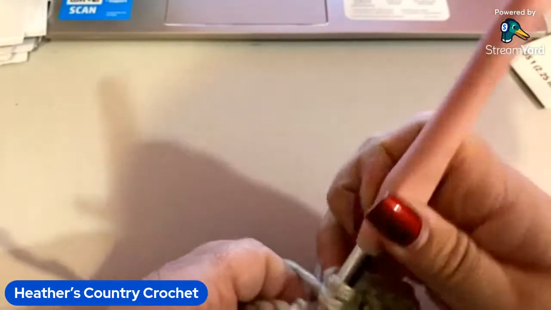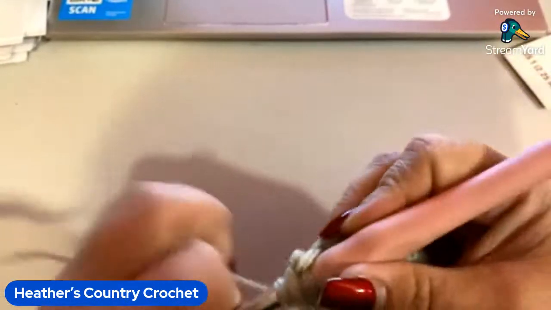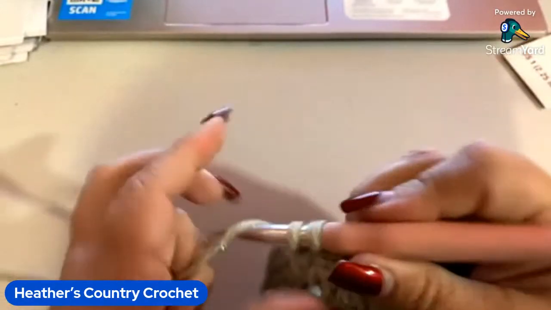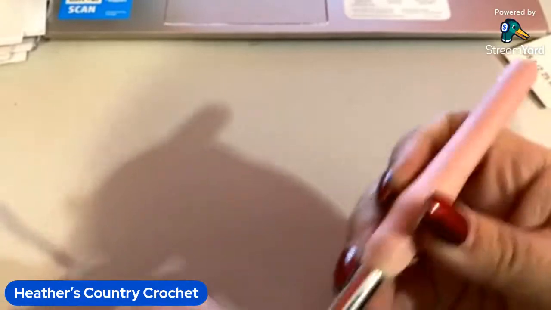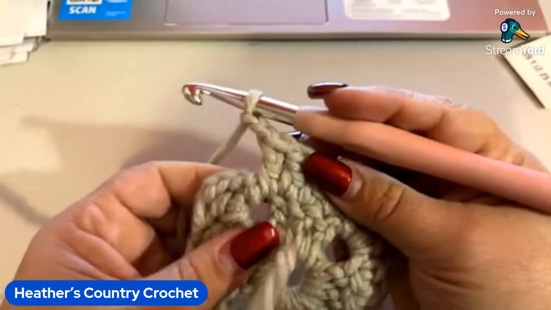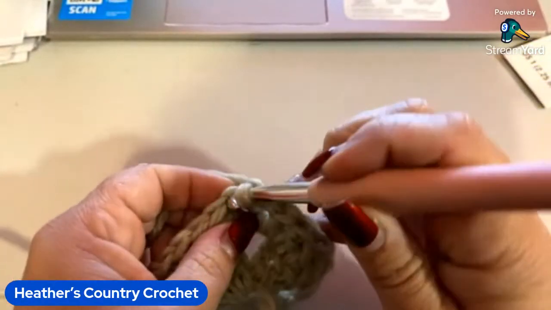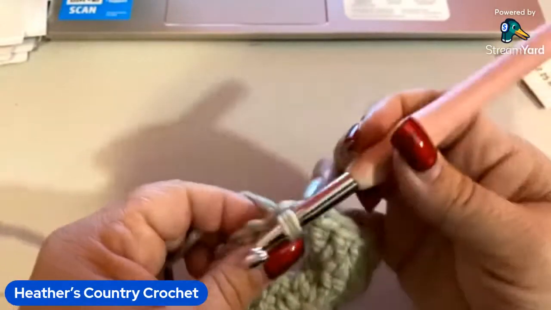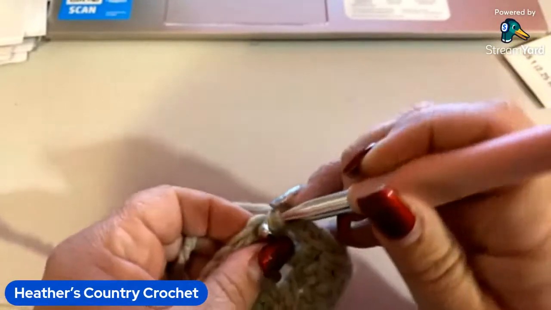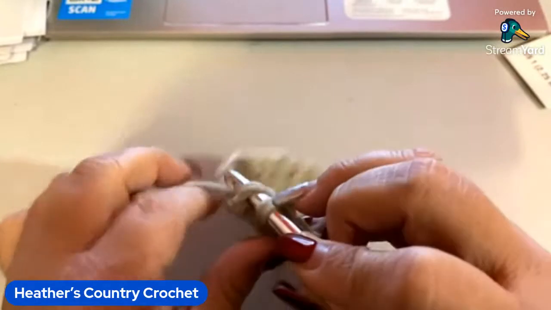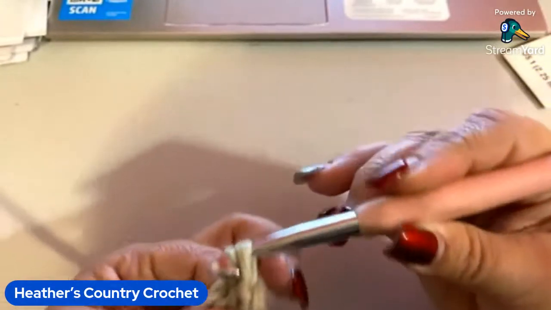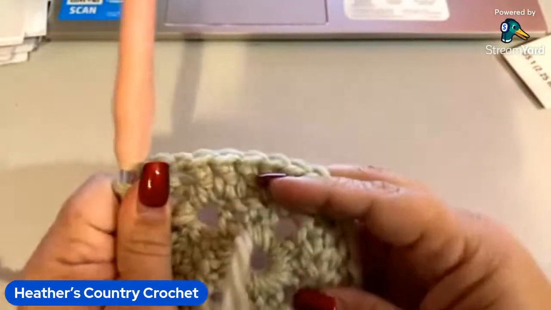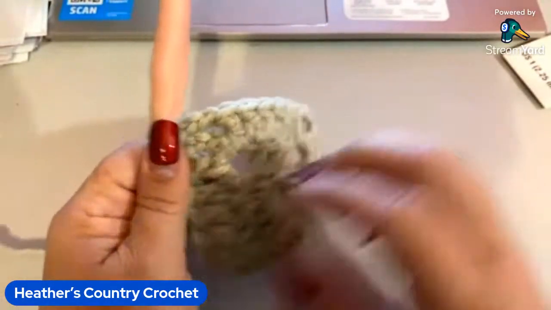So we're going to put a double crochet in that corner space and chain 2 before we slip stitch to the beginning chain 3 so that we have our whole corner. And then slip stitch, like that, and that is what your square looks like.